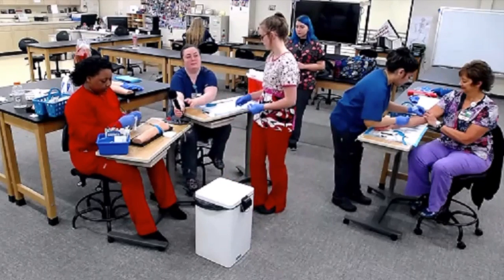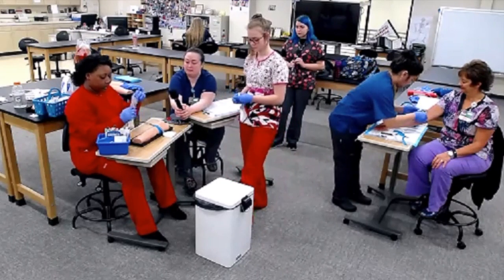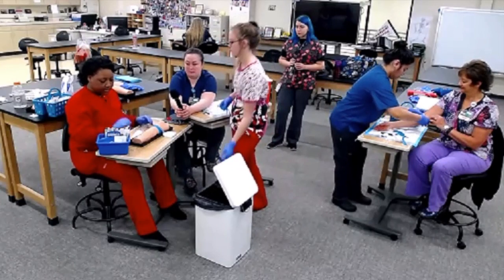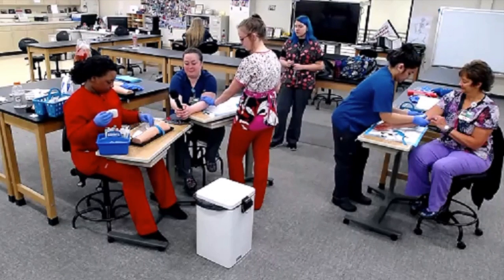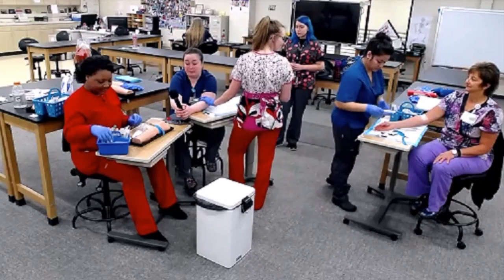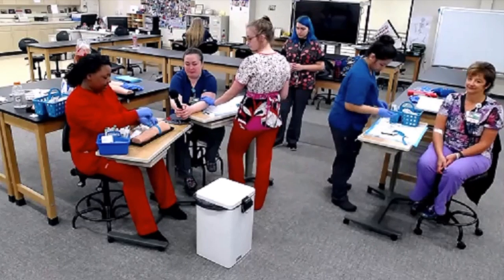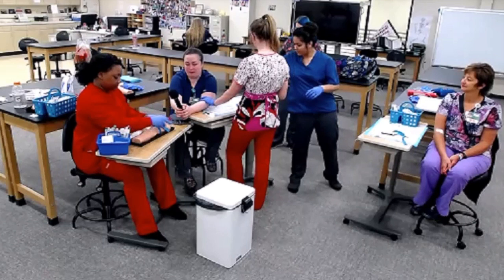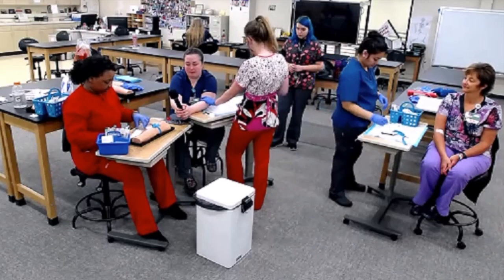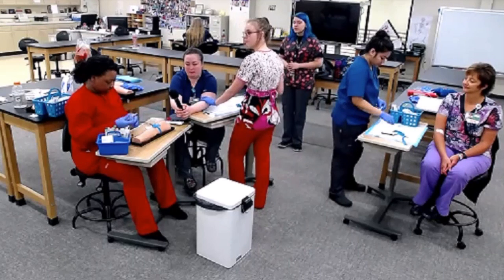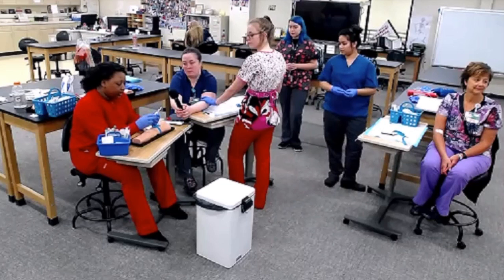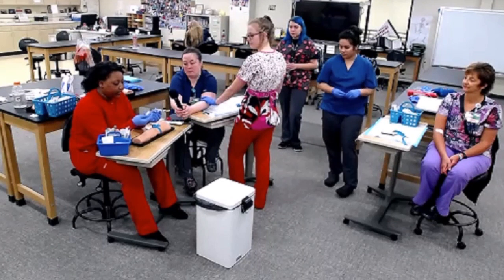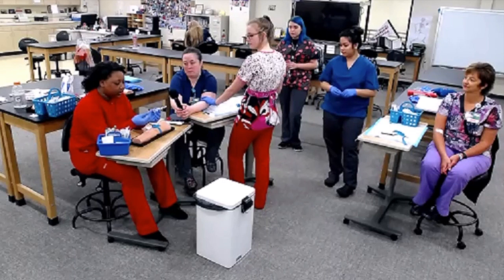While it's drying, you gather all your supplies. You'll need a straight needle, evacuated tubes, gauze. So once it air dries, you reapply your tourniquet. Your tourniquet should be 3 to 4 inches above where you're sticking. Get your needle. You place your tube inside of the tube holder, but you don't puncture it yet, because each tube has a vacuum. If you puncture it before the needle is in the arm, you'll break the seal for the vacuum and it won't be any good.